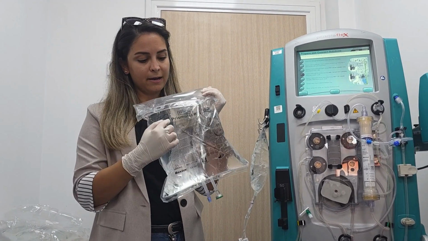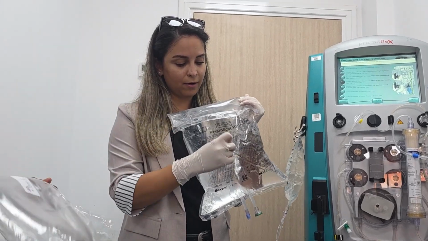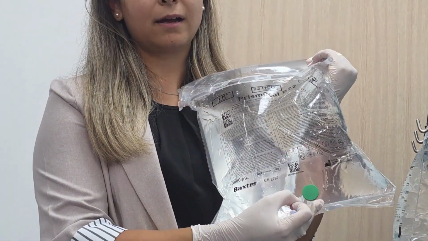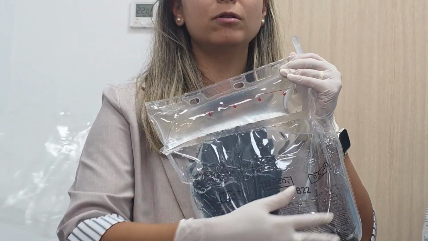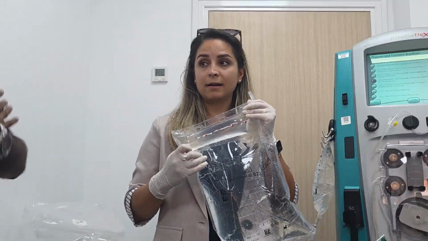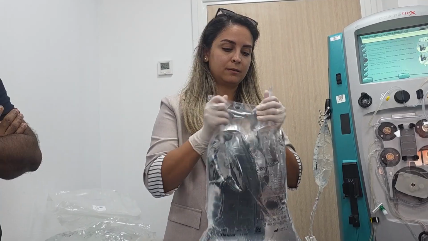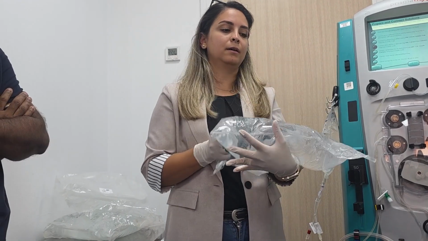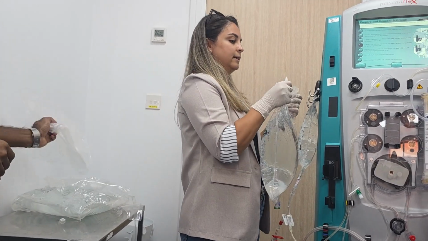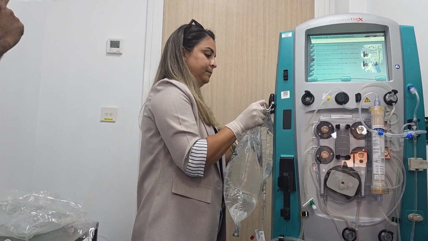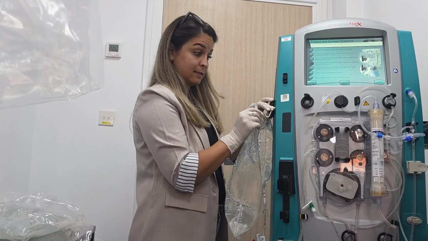So here is the bag, Prismocal, okay? It has a green cap. This one has two chambers because it has all the electrolytes except the calcium, okay? So we'll squeeze and then mix. Plus bicarb is there. Bicarb is, yes, there.